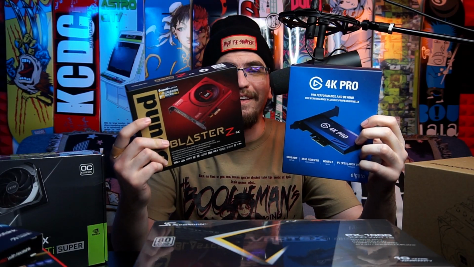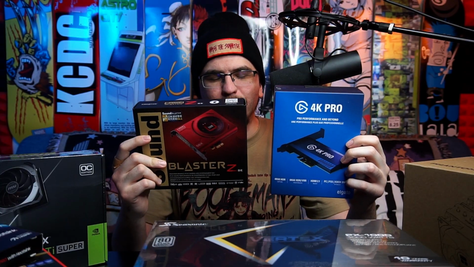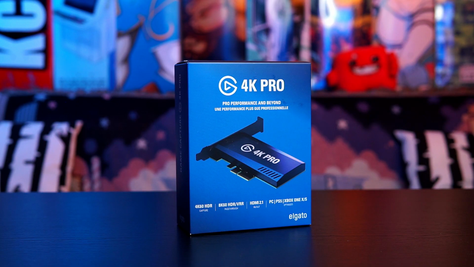So much so that when I was going to do this, I thought, you know what, let's get them. I'm talking about a dedicated capture card and a dedicated sound card. We got the Sound Blaster and the Elgato. The Elgato brand is something that at TSG we have been using for a while. We use many of their products, specifically capture cards, but also some other things as well. They really make a lot of great products, especially if you're a streamer or a content creator.